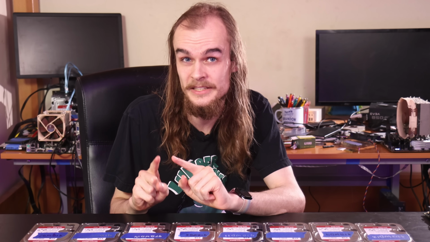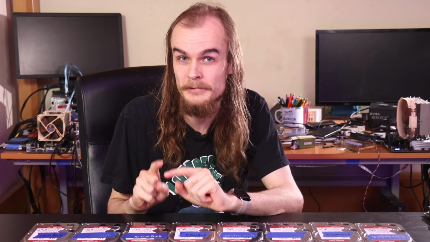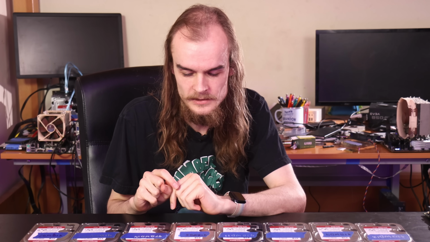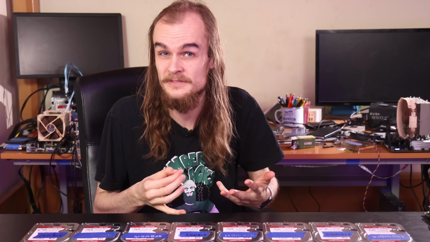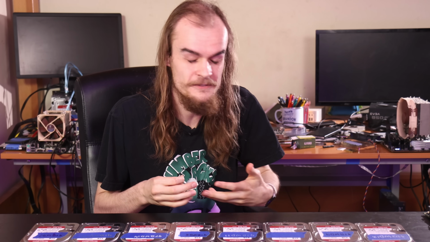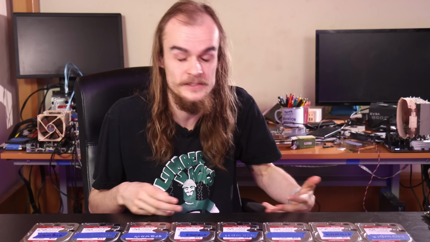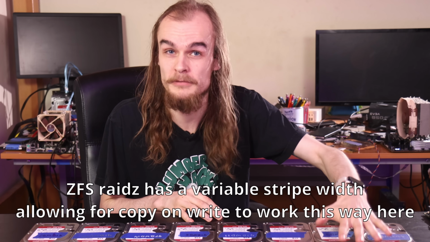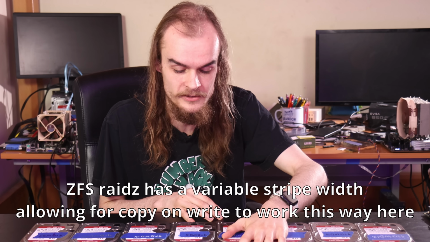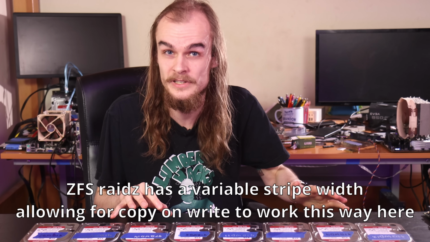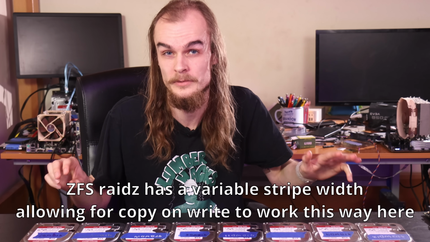ZFS solves this problem a little bit differently by only writing data and never updating data. So for example, if one stripe of data needed to be changed, ZFS wouldn't change that. It would effectively use its copy on write to write 2 new data chunks and 2 new parity chunks and just say, that's where it is now, and I'm never modifying the old data.